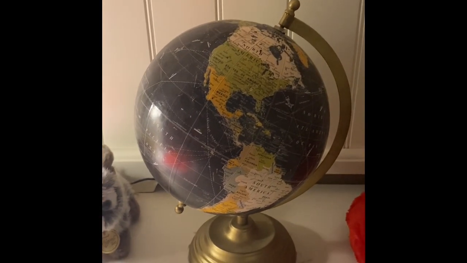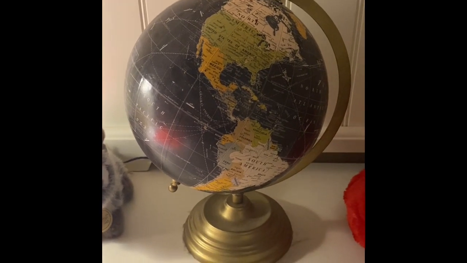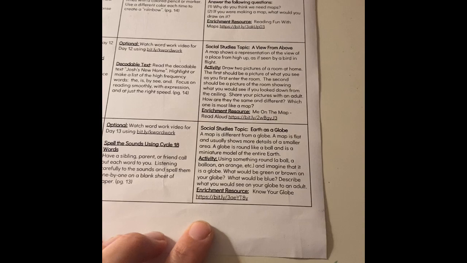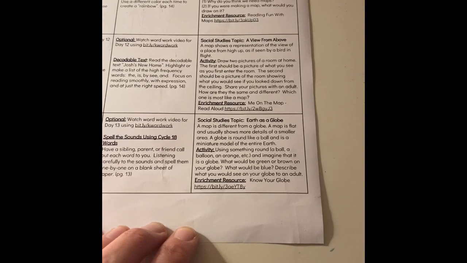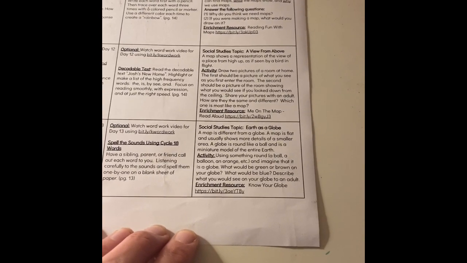So for today, we're going to talk a little bit about the difference between maps and globes and what we can learn by looking at a map or a globe. So here's what they want us to discuss. A map is different from a globe. A map is flat and usually shows more details of a smaller area. A globe is round like a ball and is a miniature model of the entire Earth.